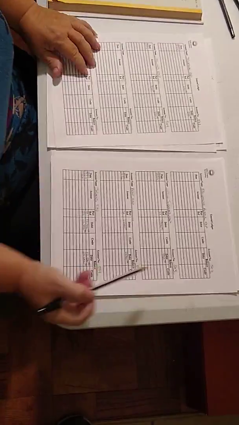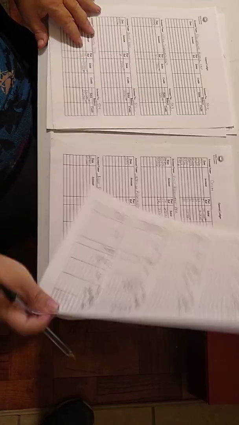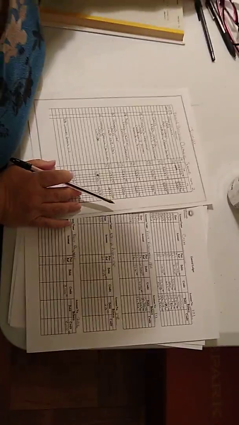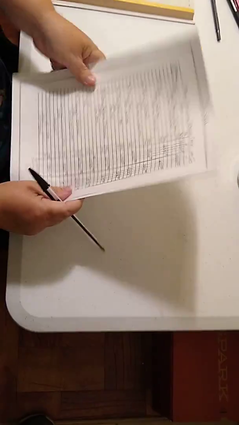Now we don't need to balance these because they're already balanced. We keep a running balance. So that's all we need to do for these. We already added our posting on the journal and on our T accounts. So that's it. Watch the video.